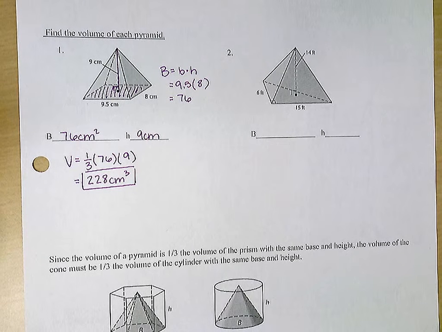Okay, questions on that first one? All right, do number 2. Locate your base shape, find the area of that base shape, and then the height of the pyramid.